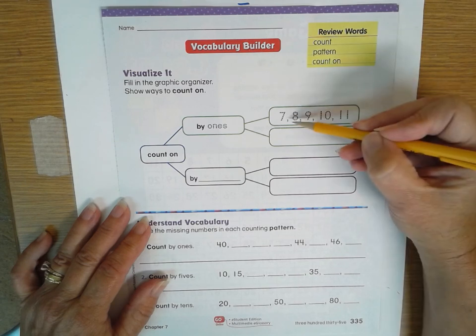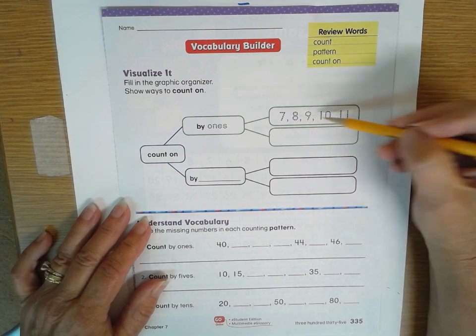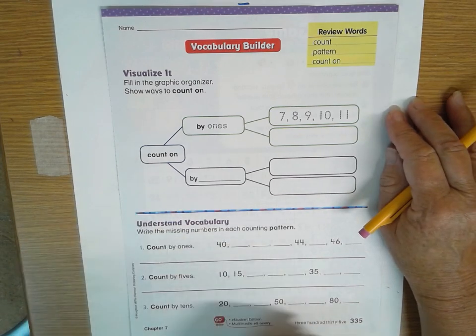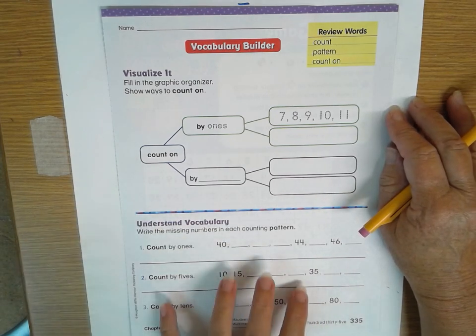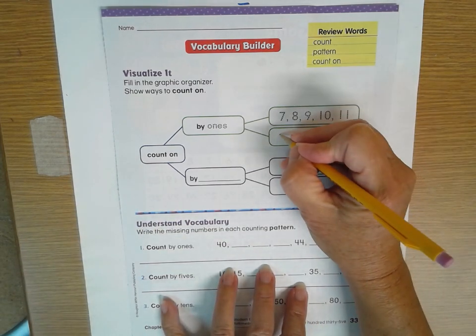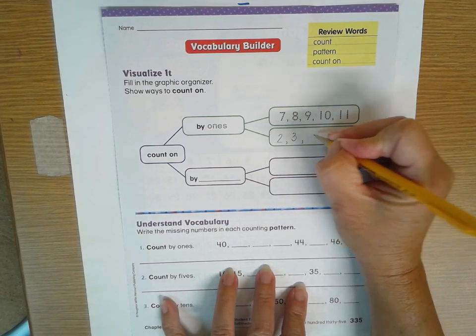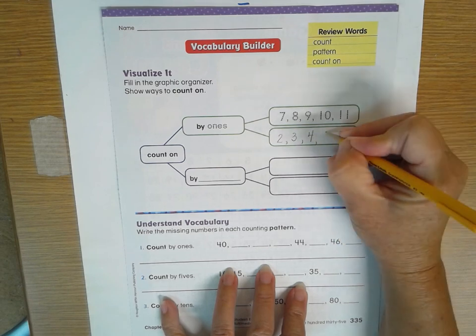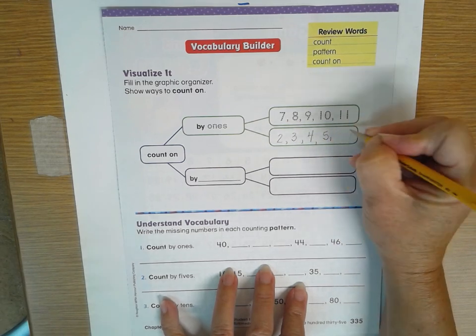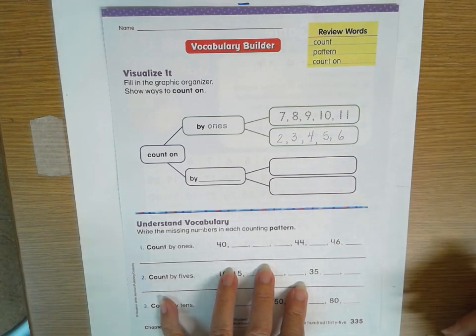You notice they've put commas in between there because we're counting. We could start at any number and count. Let's start at 2. 2, 3, 4, 5, 6.